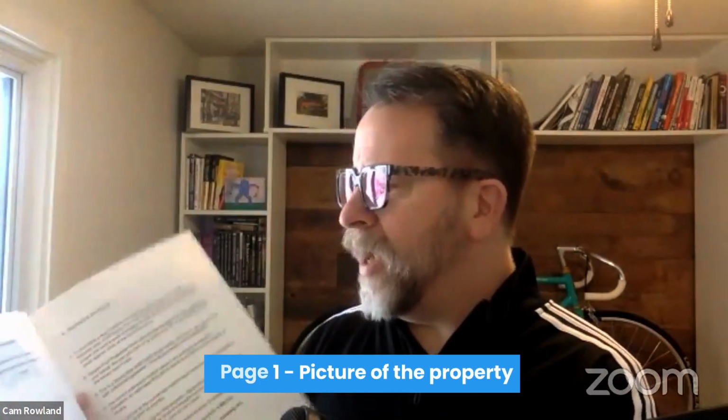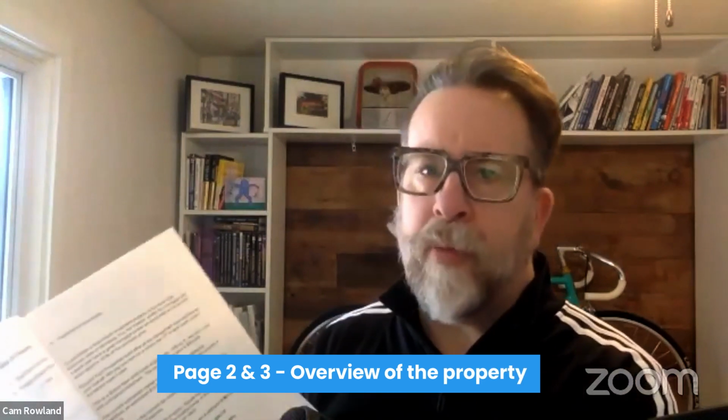Okay, so this deal here is a result of this pro forma that I've got. This is a 7-page pro forma that I give my investors when I've got a live deal. Basically, page 1 is a picture of the property. Pages 2 and 3 are a 30,000-foot overview of the property, how much they have to put in, and what their returns are going to be. And then this is where it shows all the numbers on the property. So let me skip to those numbers.